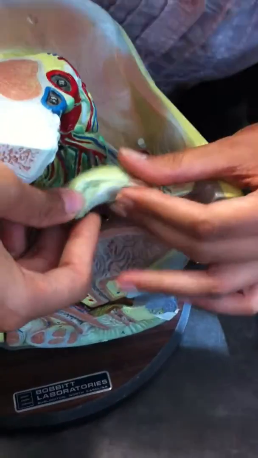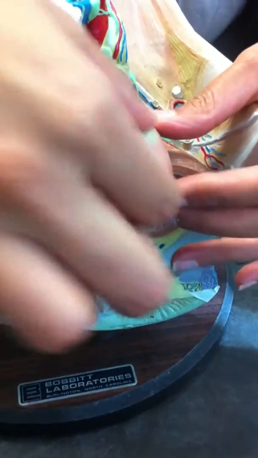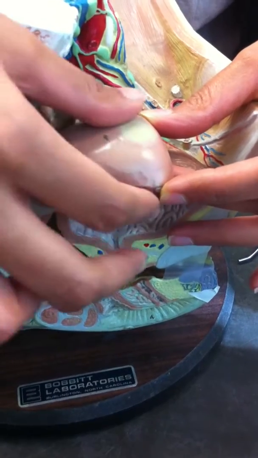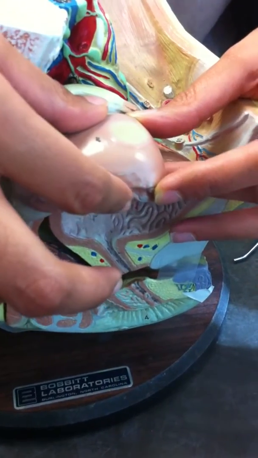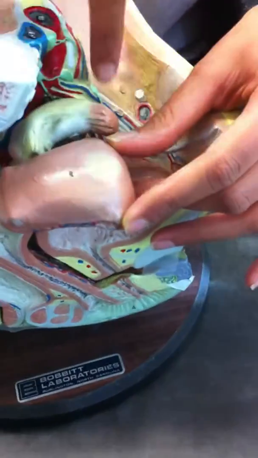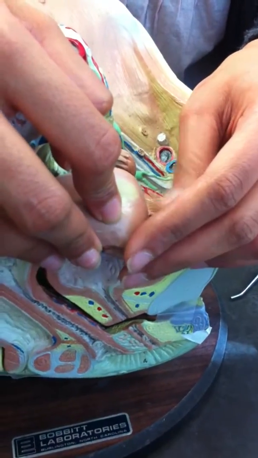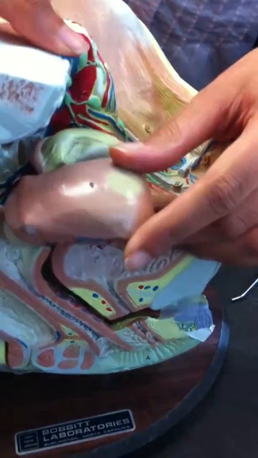Okay, the fallopian tube is connected to this structure. You know what this is? That's the uterus. Okay, so the egg formed gets into the fimbriae, gets into the fallopian tube, and is given into the uterus. Good.